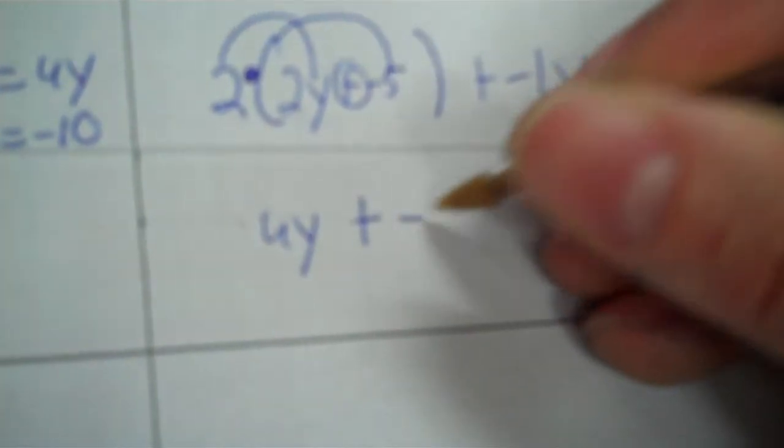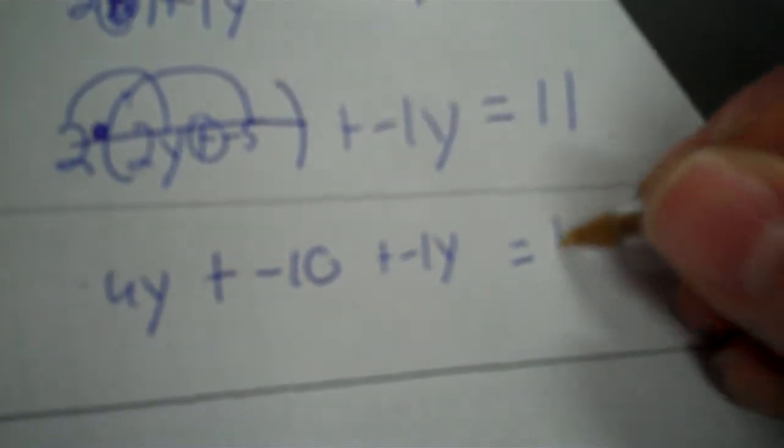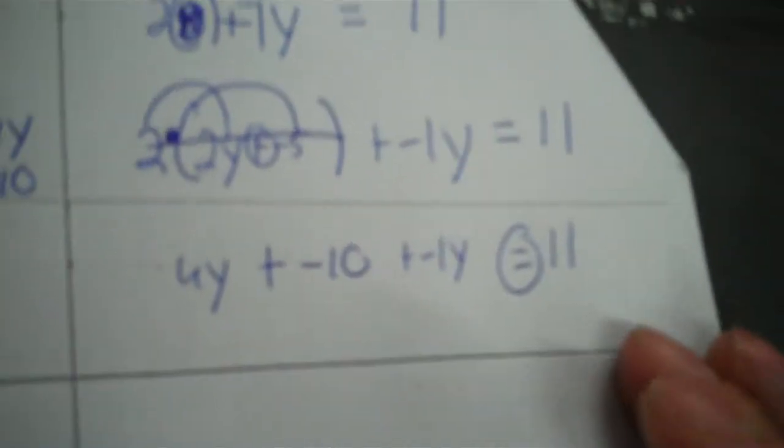So 2 times 2y is 4y, 2 times negative 5 is negative 10. So you line up your equals, you drop your plus straight down, and on one side you put 4y, the other side you put negative 10. And then you got to add the negative 1y, and on the other side of the equals you have 11. Okay? Now, the y's are on the same side, so don't go plus 1.